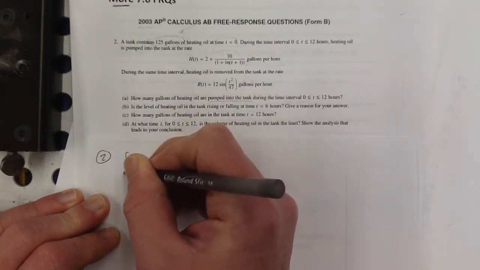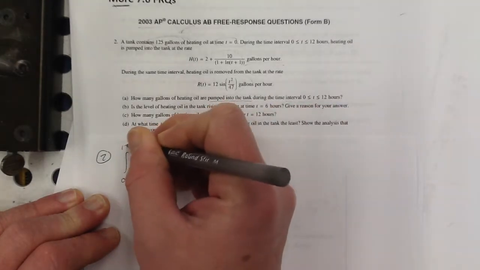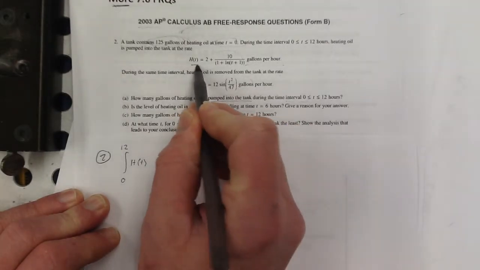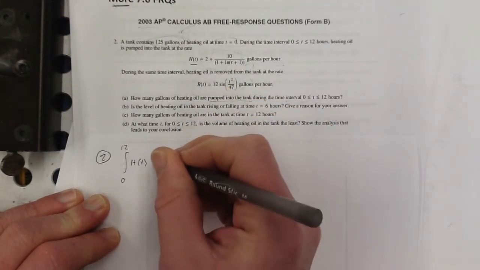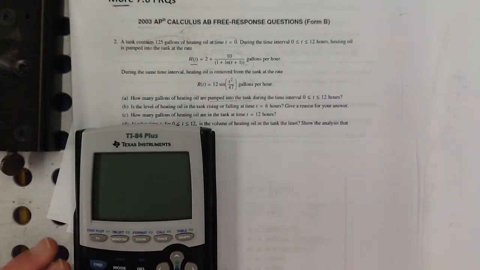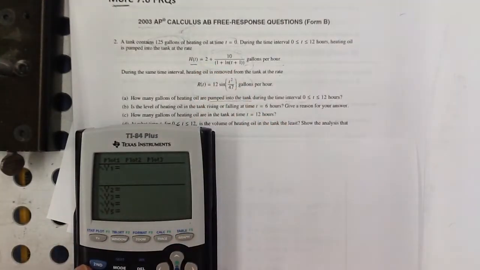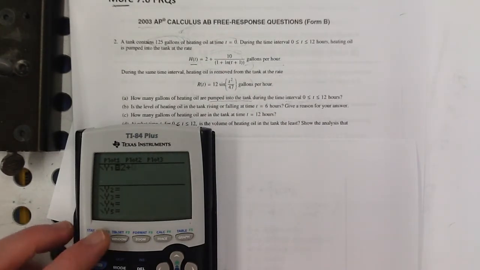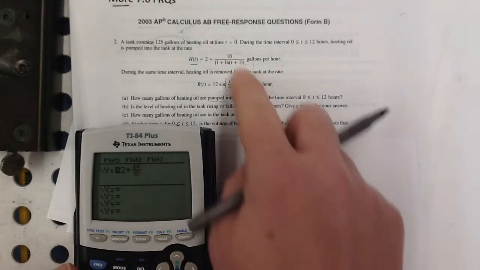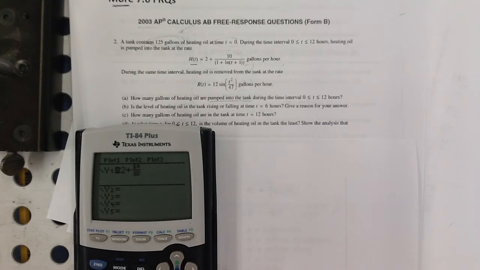That is simply the integral from 0 to 12 of h of t. They named this function, so I don't have to write that whole thing down because I'm going to go ahead and put it in here. 2 plus, make a fraction. It looks just like this because I've got this fancy calculator, so I'm going to really use the full functionality of it, no pun intended.